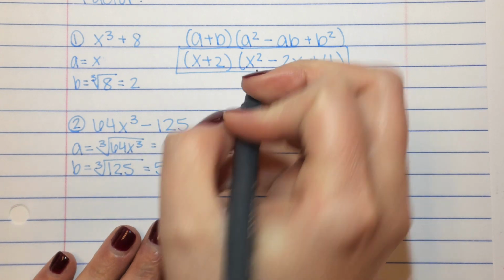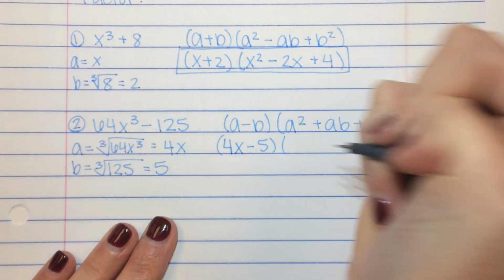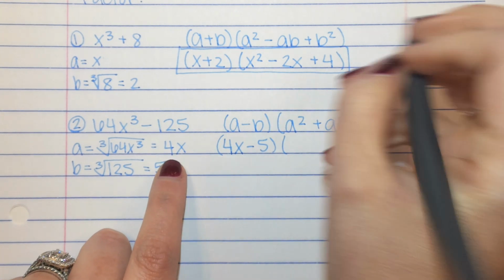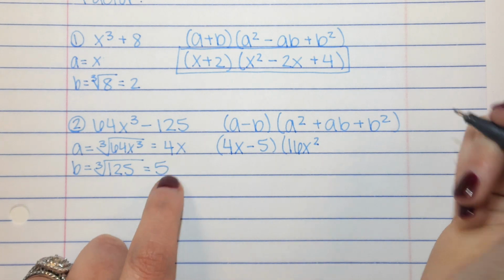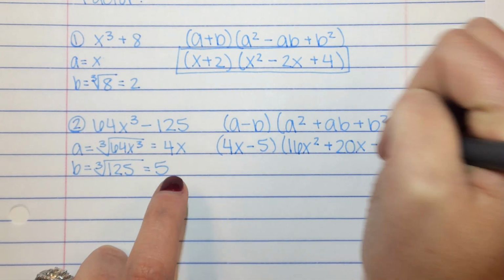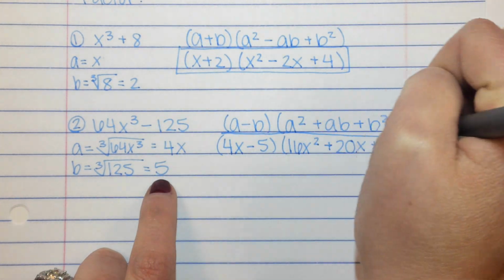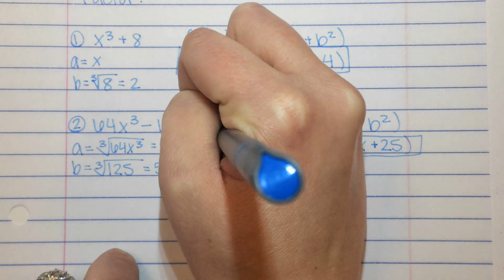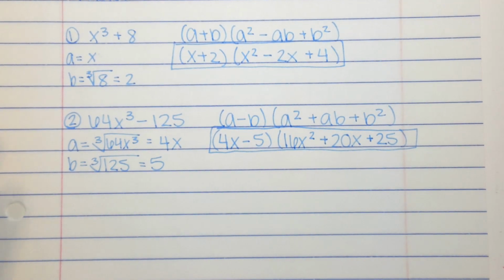So a minus b is 4x minus 5, and then in parentheses, so 4x squared is 16x squared, plus ab, 4x times 5 is 20x, and then b squared, so 5 squared is 25. Okay, how are we doing so far? Hopefully not too bad.